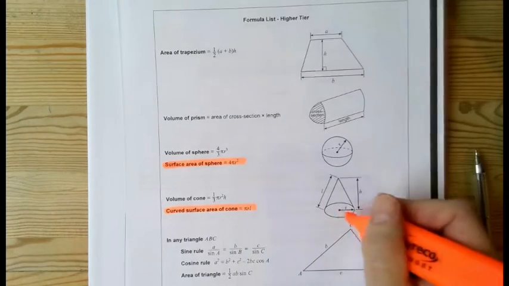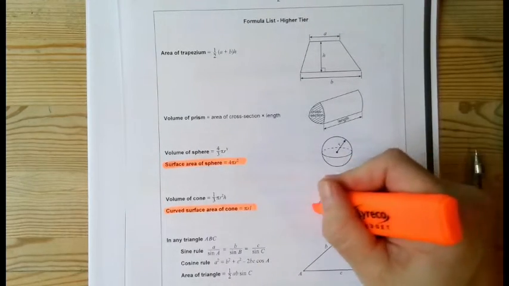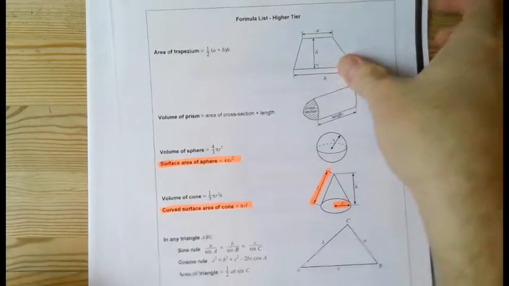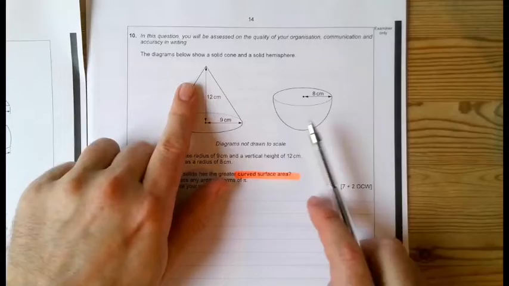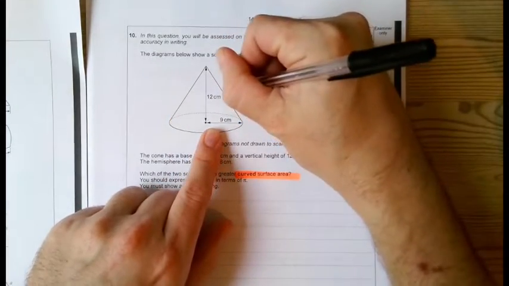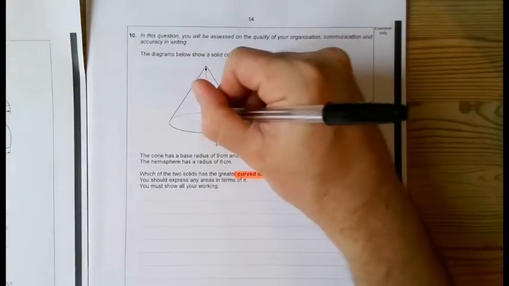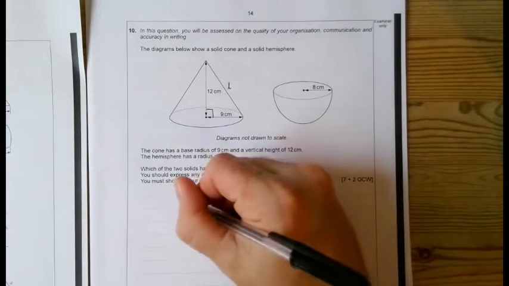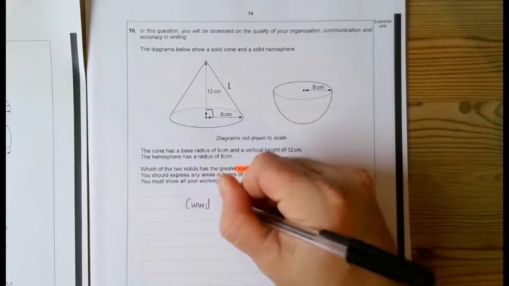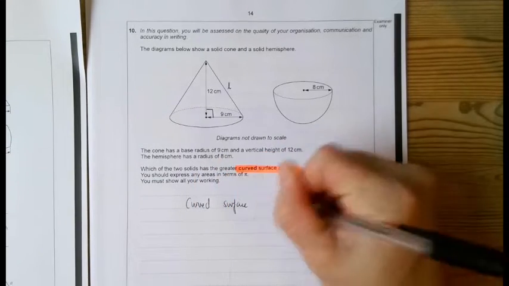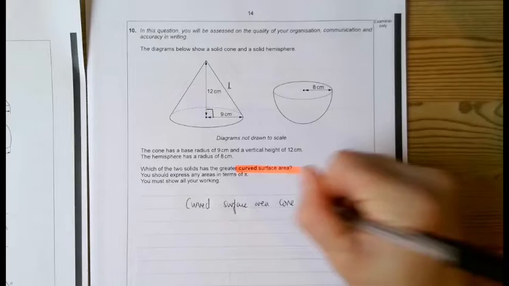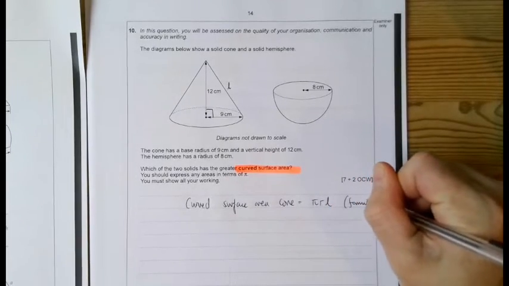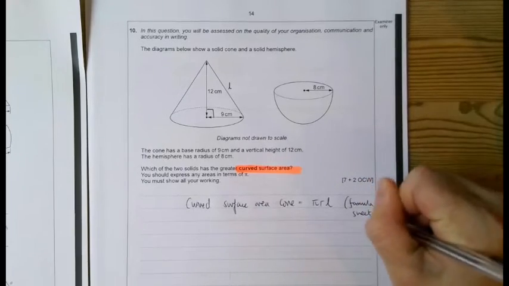Now when we're looking at what we want here of the cone, we want R and L, we're not interested in the height. So if I come over here and start looking at what we've got, we're given the height. That means we need to work out what this length here is, what they're calling L. Now I can see a right angled triangle there, okay? So I'm going to start by writing out curved surface area, cone, equals pi RL, and then I might just put in brackets formula sheet.